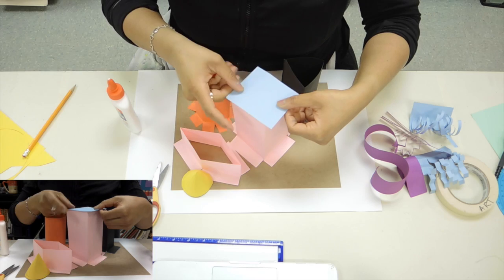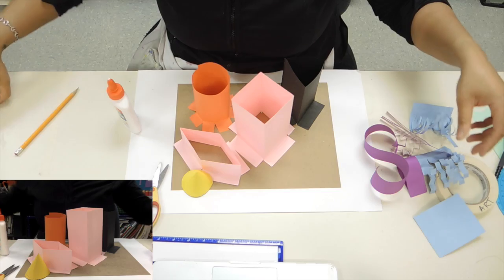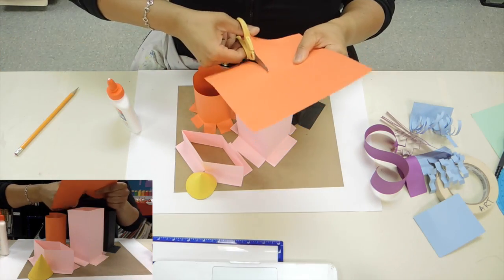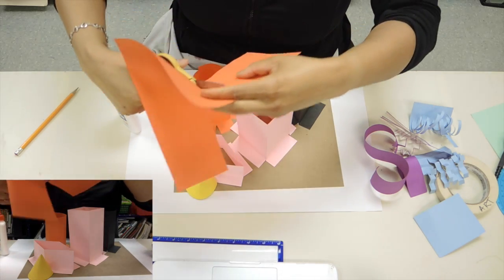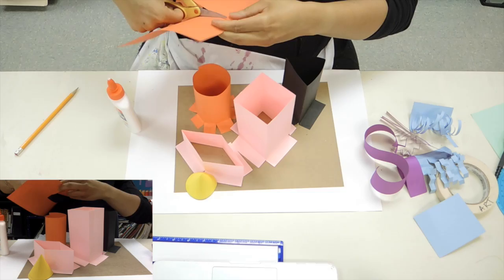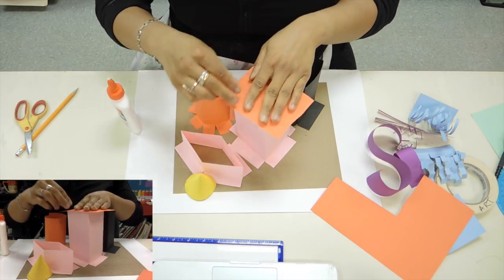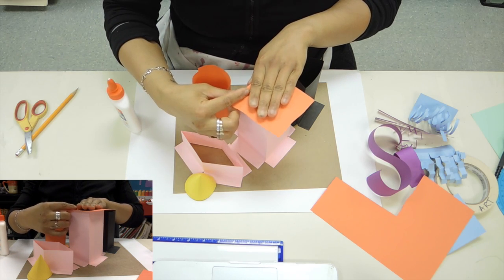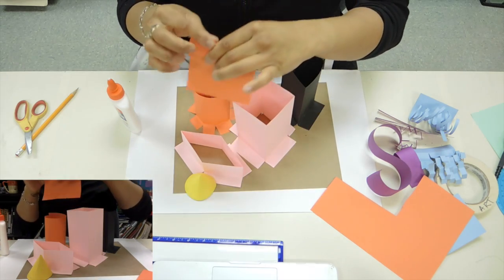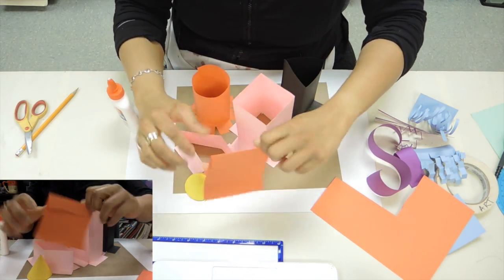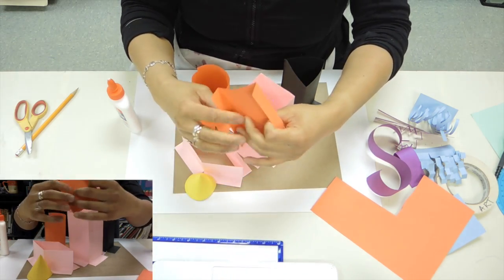Let's see, I'm gonna make a tab on top of this rectangular prism. A tab top. So I'm gonna cut a rectangular piece of paper that's larger than the top of my rectangular prism, and I'm going to go ahead and fold down the edges like this to kind of make the tabs of the top of my rectangular prism.